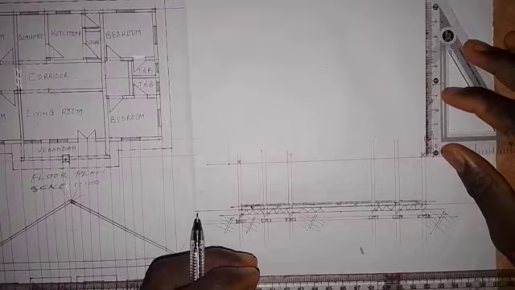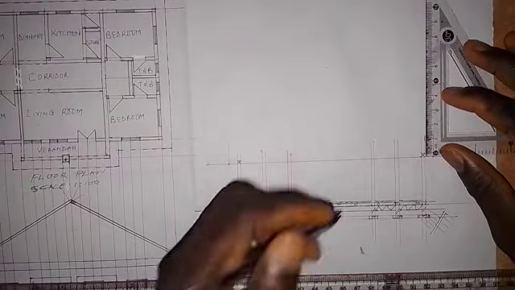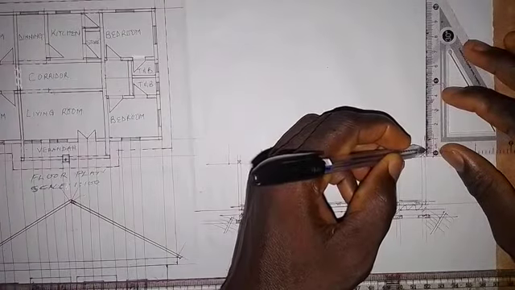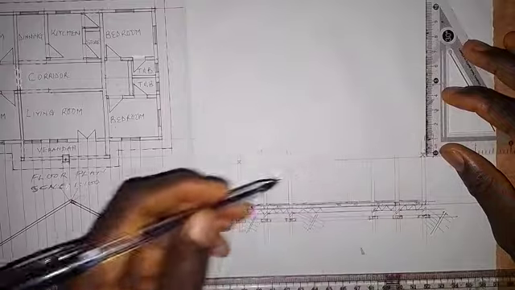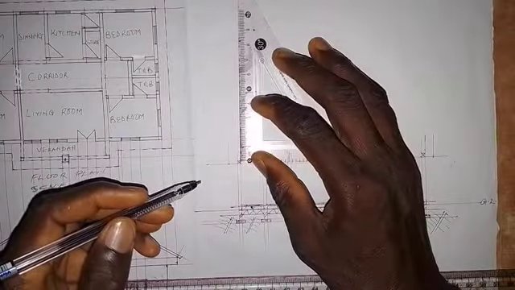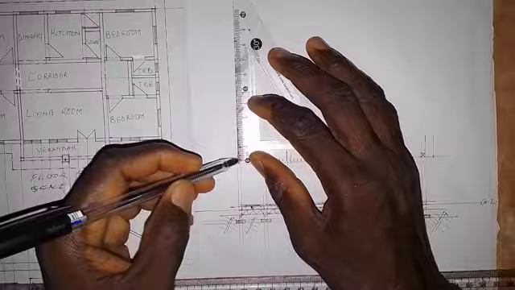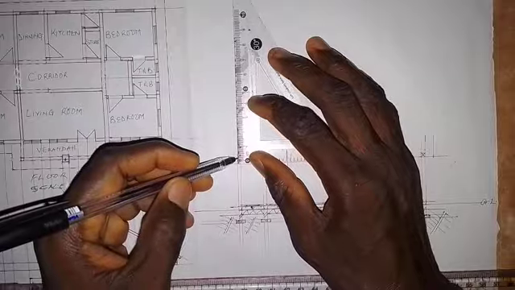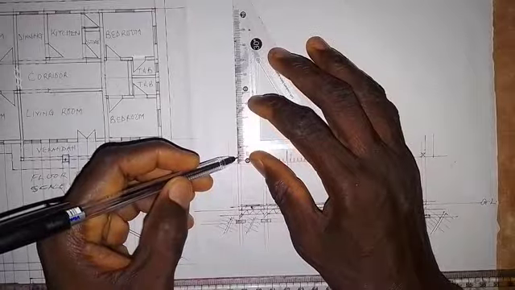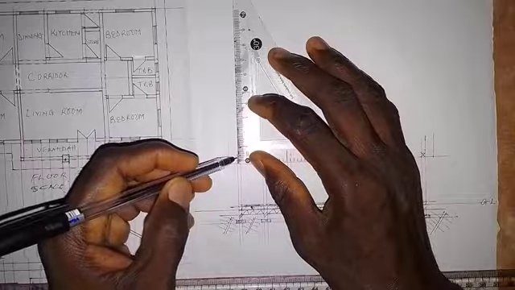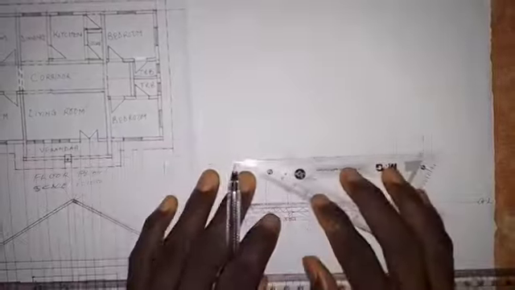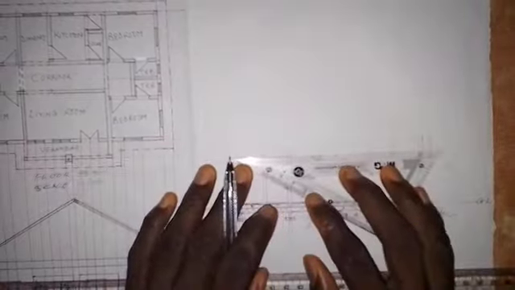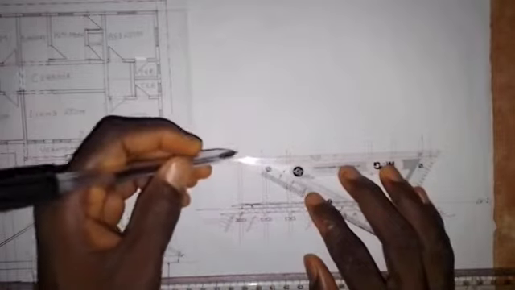So we come up over the wall plate, and we take 2 millimeters in. This is 2 millimeters here, and then we come here also and take a measurement of 2 millimeters to make sure that this is straight. That's the purpose of taking the measurement on both sides. So we join these 2 points together.